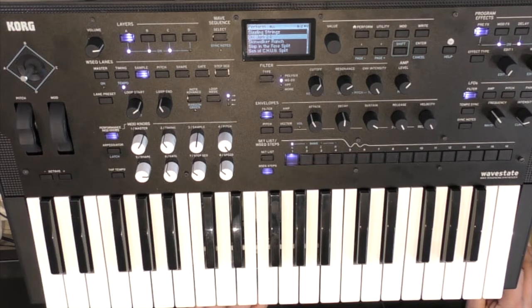Let's look in more detail at these layers in each wave sequence.